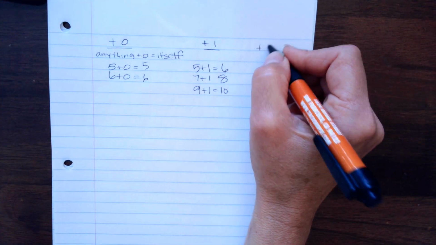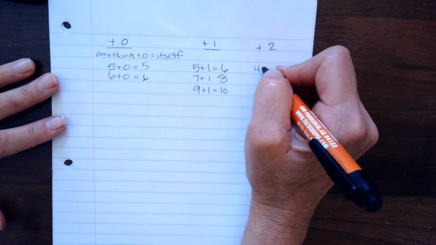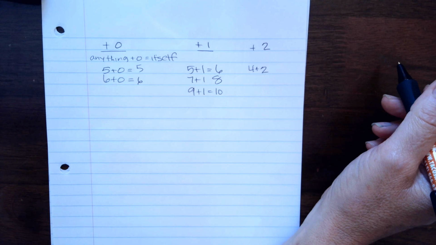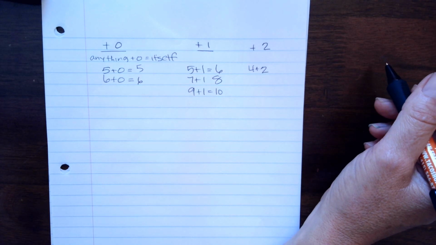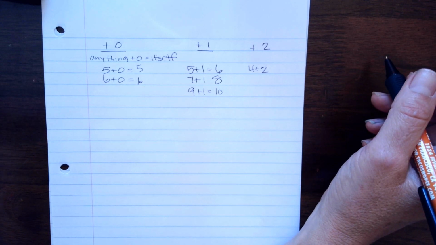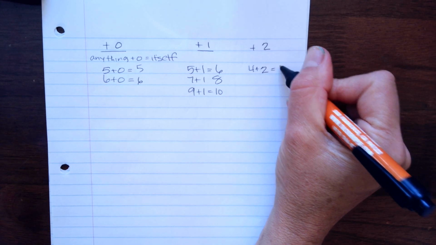Next one is plus 2. So I have 4 plus 2. I'm going to go up 2. I'm going to count up 2 from 4. And I'm going to start with the number that comes after 4, which is 5. And since I'm counting up 2, I say 5, 6.